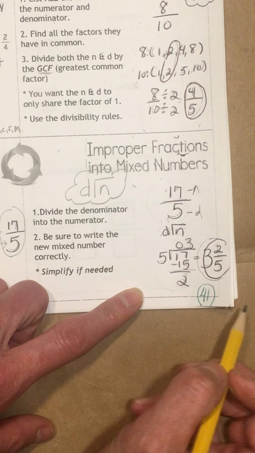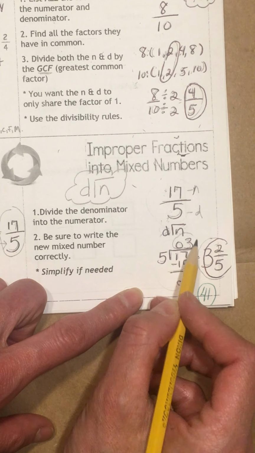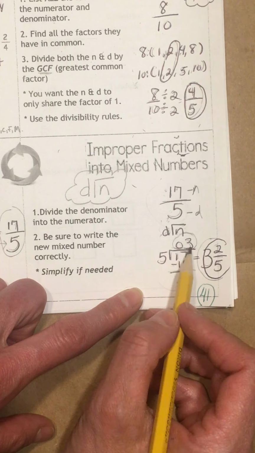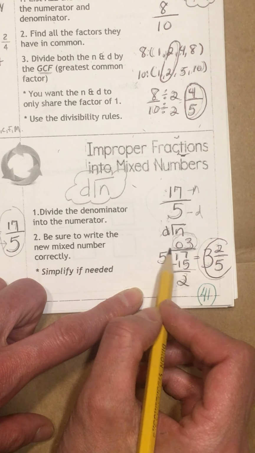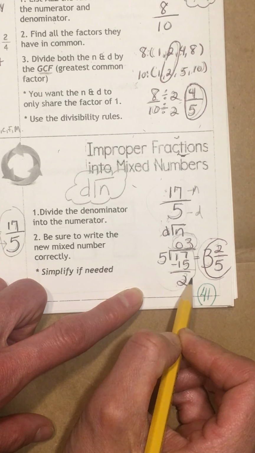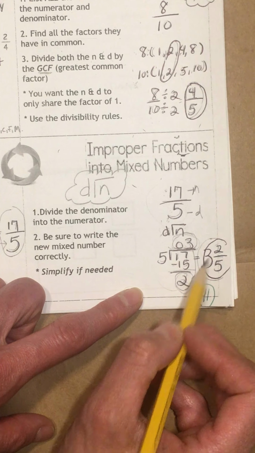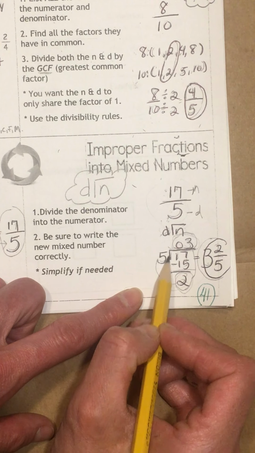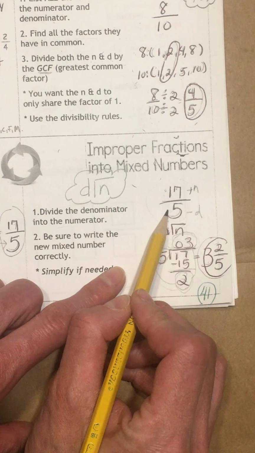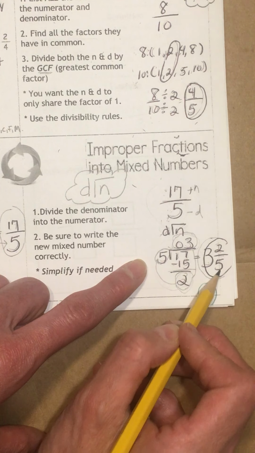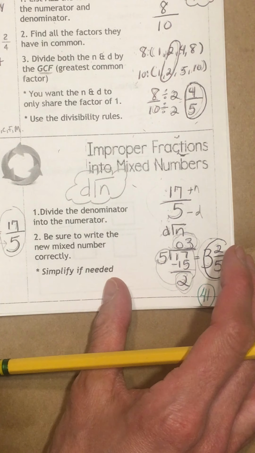I tell my kids that you start at the top of the mountain. This is how many whole equal groups you can make. That becomes your whole number. So this is my start, that's my whole number. I go down. This is my numerator because this is what's left over. This is what I'm counting. And then the denominator stays the same. So my divisor is a 5, my denominator stays a 5. And those are the two steps.